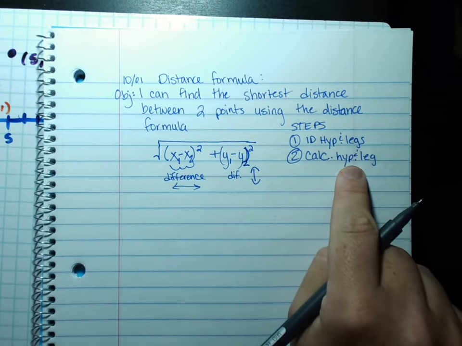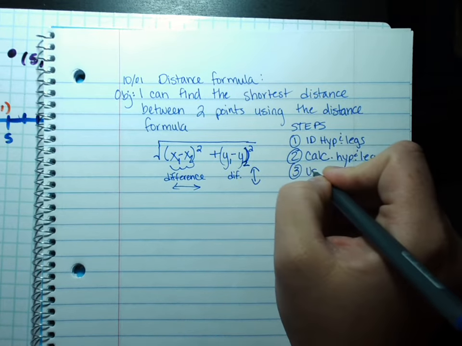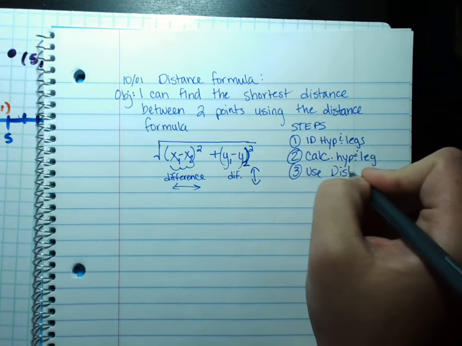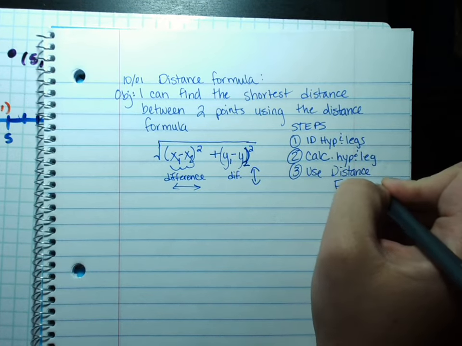I abbreviated hypotenuse and calculate. And our third step is going to be use the distance formula. This looks scary, but it is not scary at all.